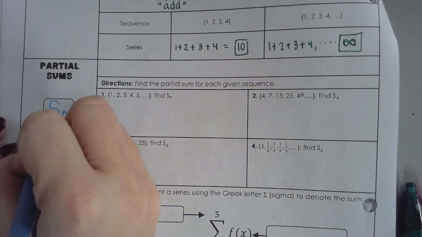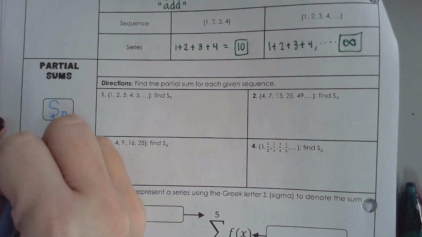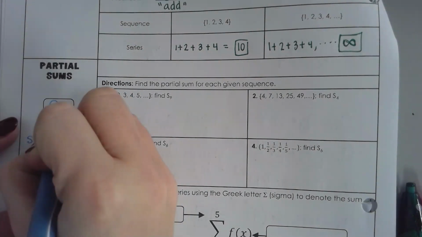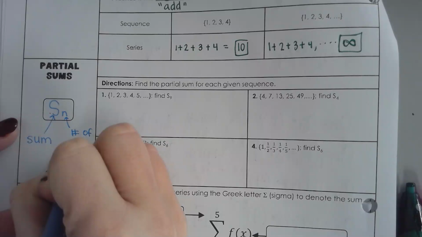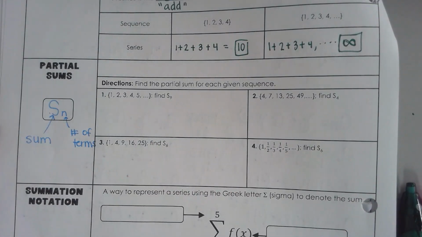When you see the capital S, that means find the sum, and that N is the number of terms you're going to be adding together. So if it says S5, you're going to add up the first 5 terms.